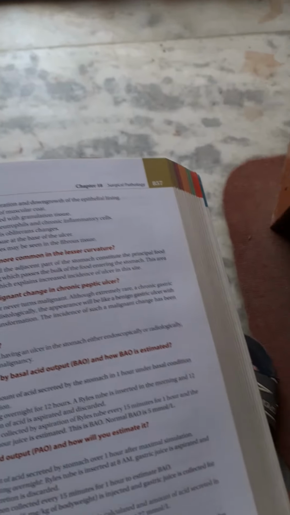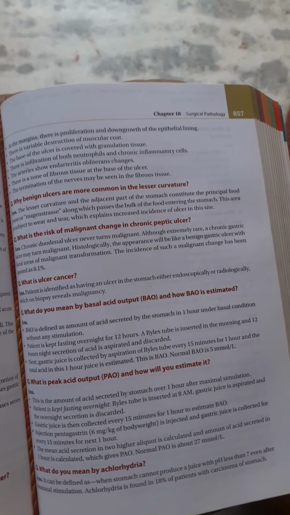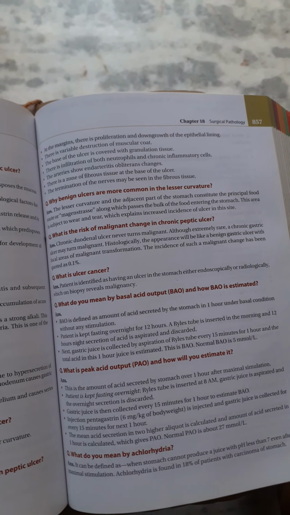What are histopathological characteristics of benign peptic ulcer? There is destruction of epithelial lining. At the margins, there is proliferation and downgrowth of epithelial lining. There is variable destruction of muscular coat. The base of the ulcer is covered with granulation tissue.